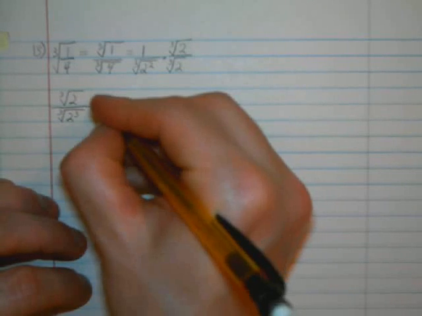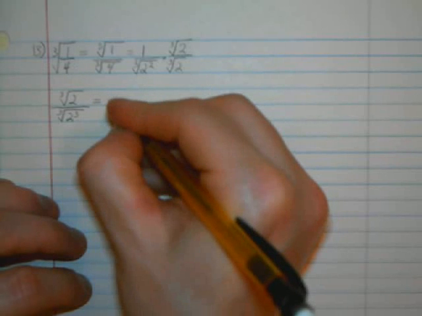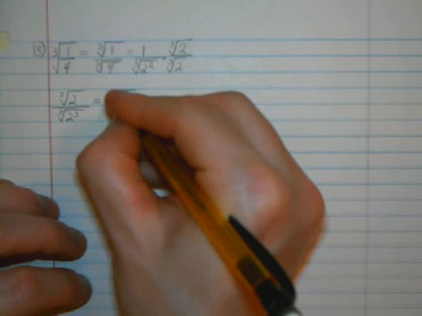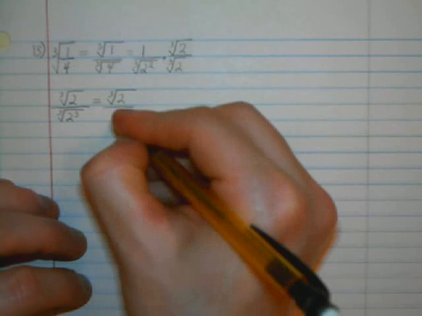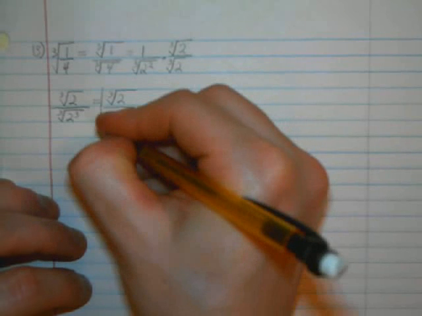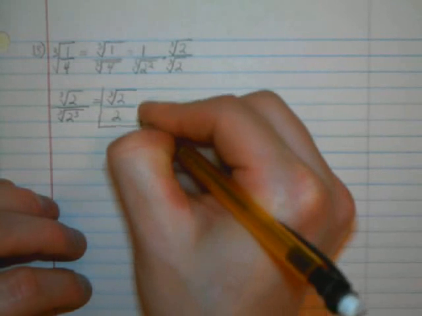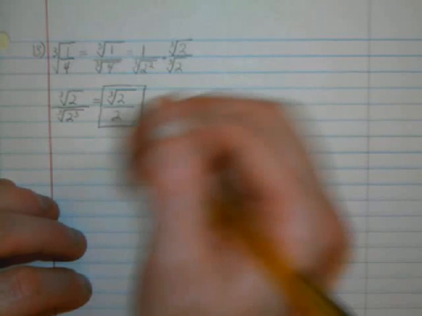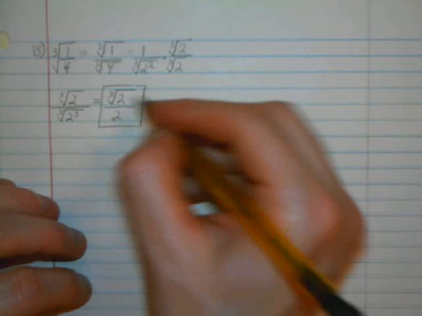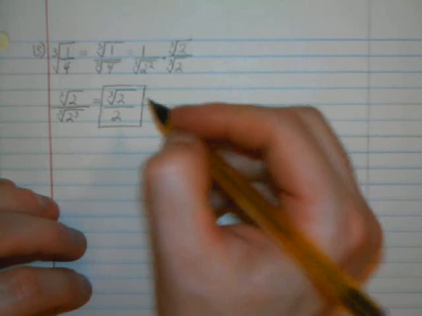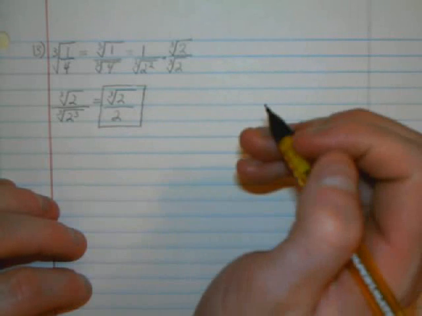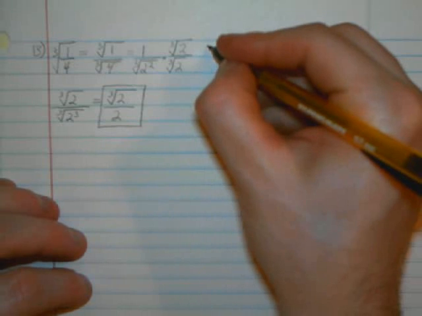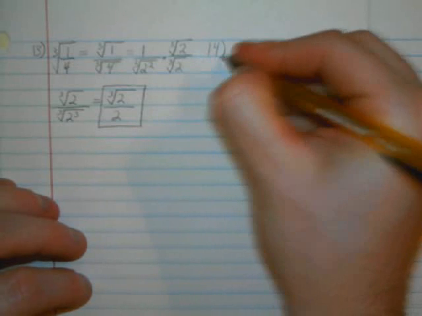My index matches my exponent, and we have the cube root of 2 divided by 2. Now you could have done that using the cube root of 4 squared as your way of rationalizing. You just would have had to do a little bit more reducing it later. So this I just find is a quicker way to, again, reduce as I go, make my life a lot easier.